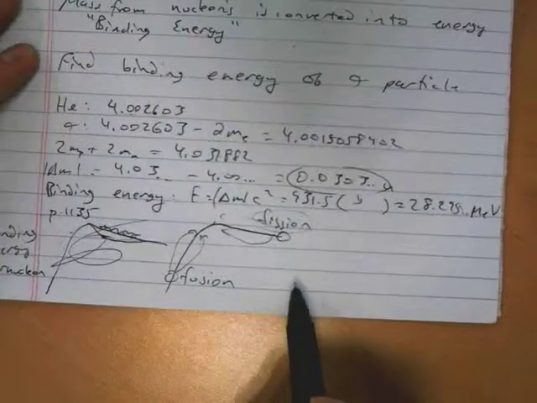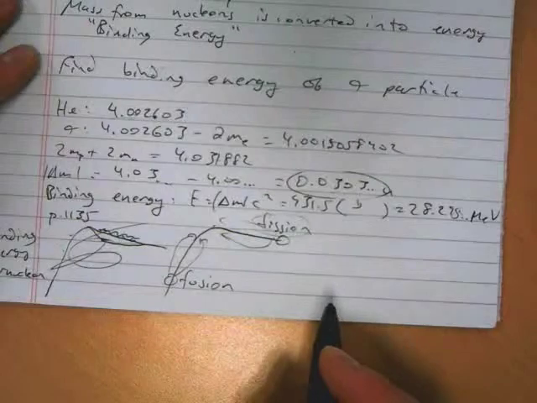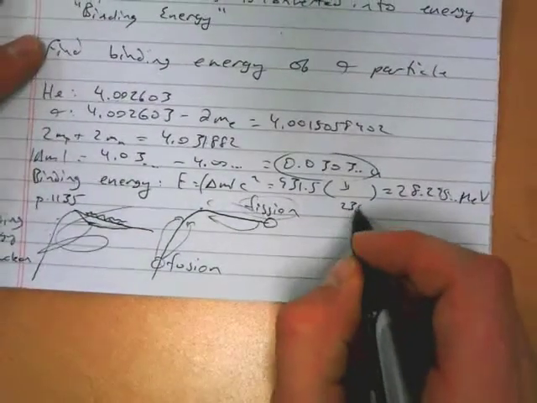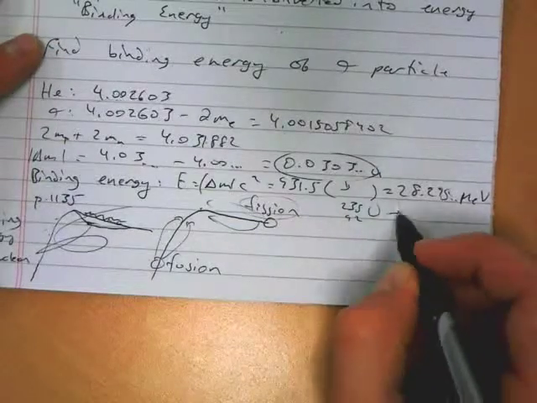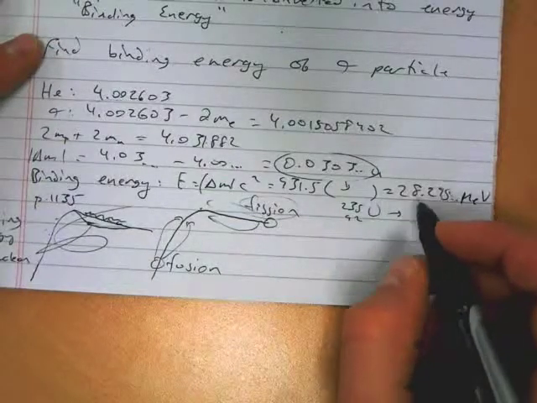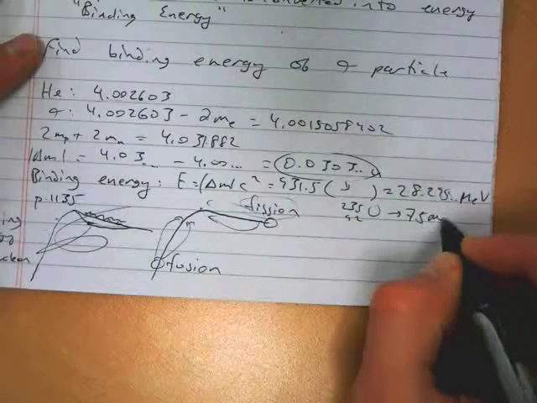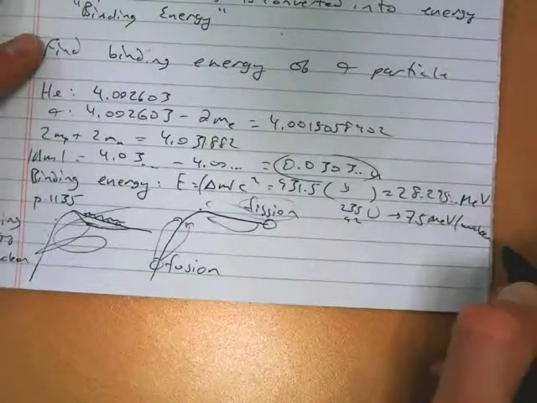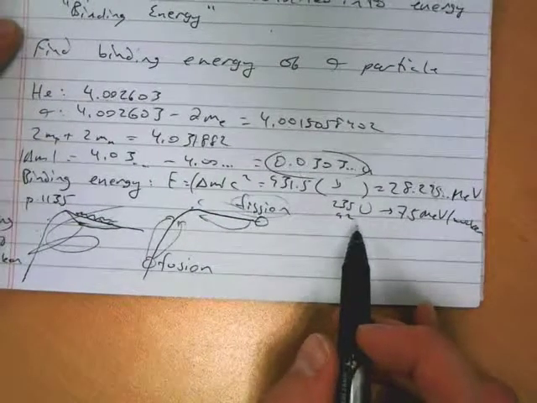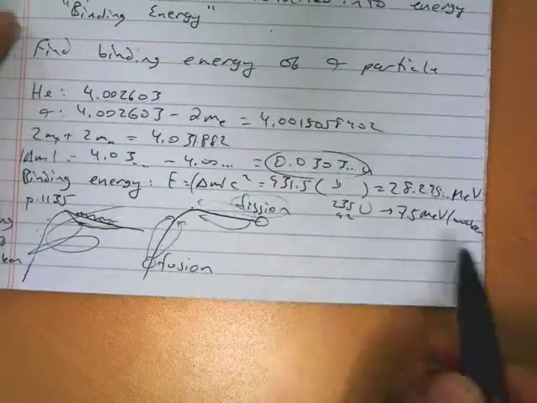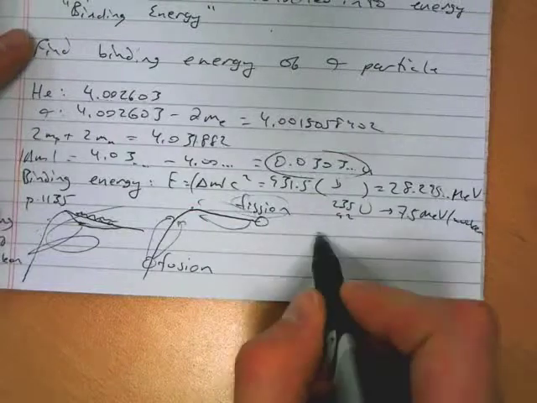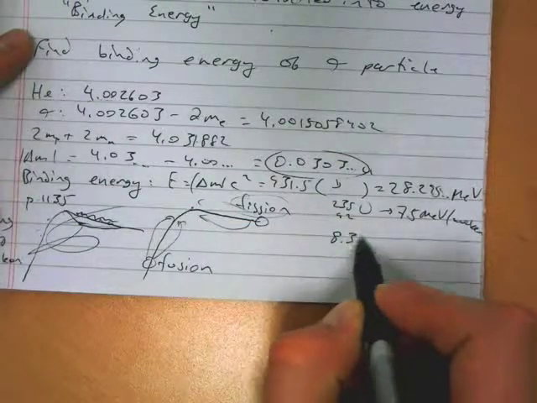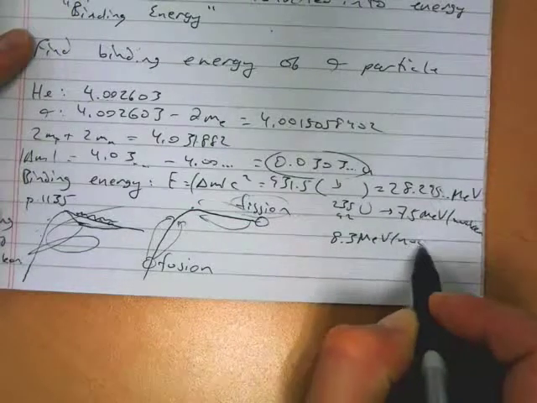To give you an idea of what's going on, uranium-235 has a binding energy of about 7.5 mega electron volts per nucleon. And two atoms that are about half that size have binding energy of about 8.3 mega electron volts per nucleon.